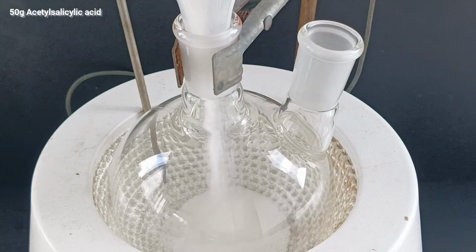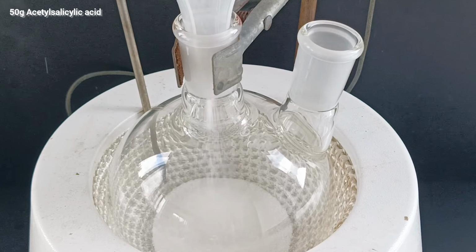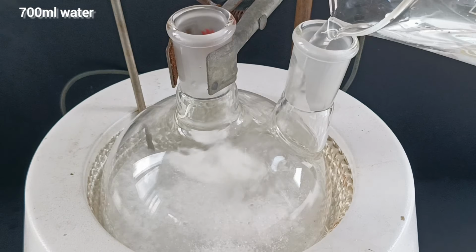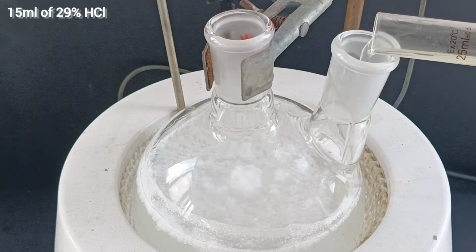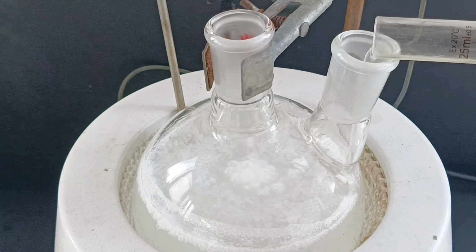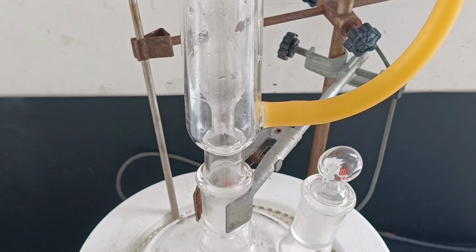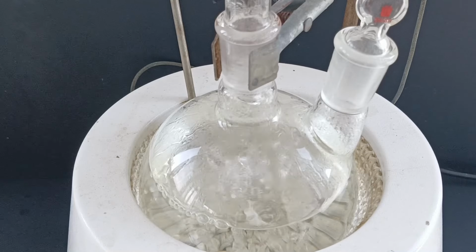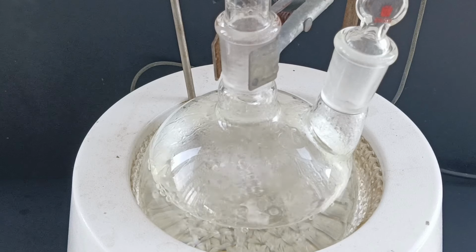I first added 50 grams of acetylsalicylic acid to a large round bottom flask, followed by 700 ml of distilled water and 15 ml of concentrated hydrochloric acid. I then add a condenser on top of the flask and turn on my heating mantle. Once the water starts boiling, all of the aspirin is going to dissolve.